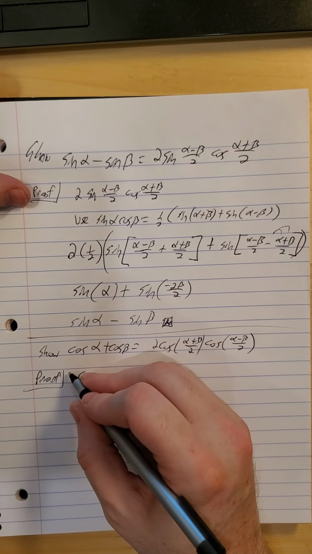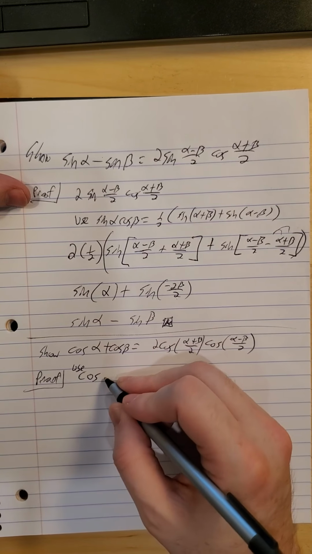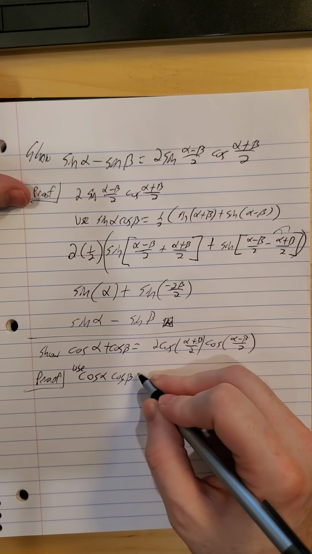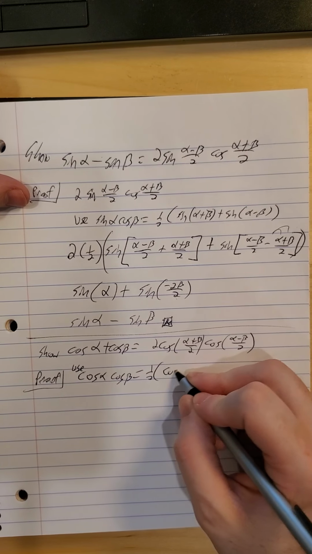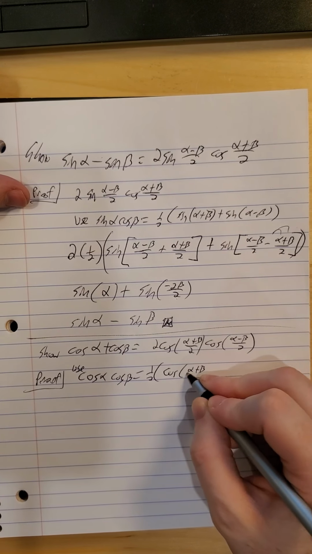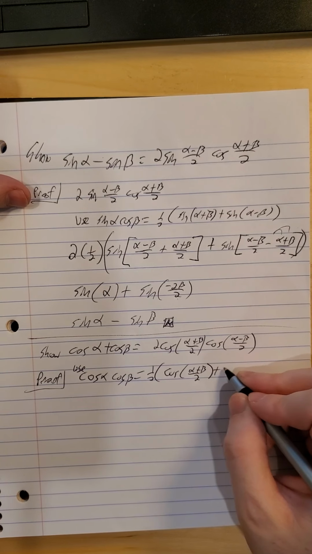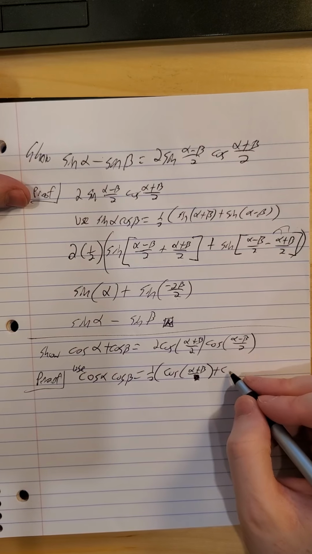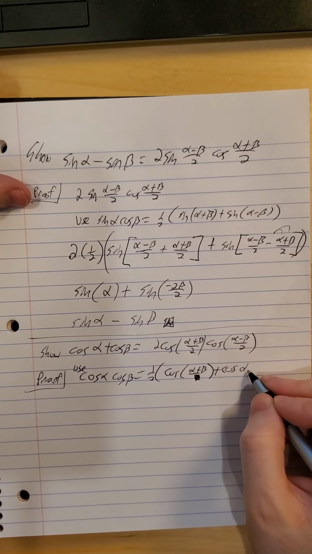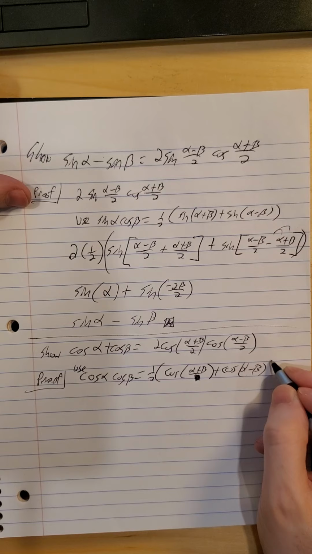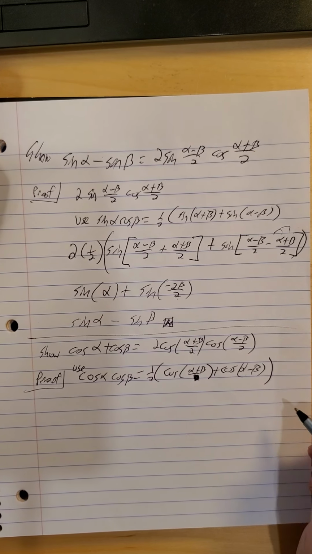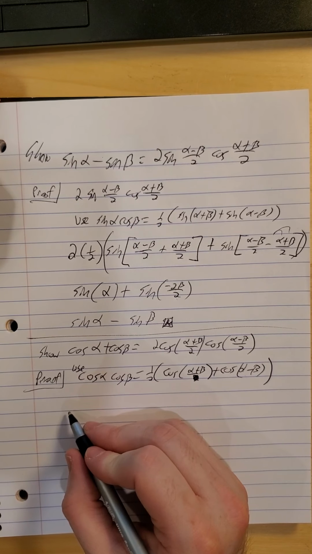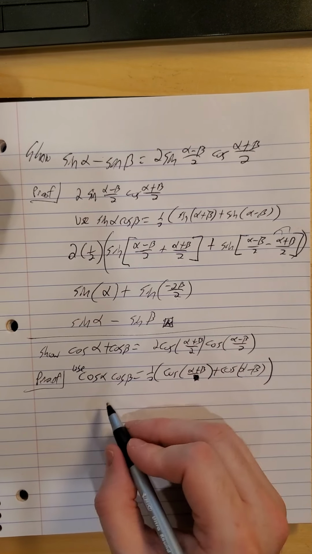So we're going to use the fact that we have cosine. We know that cosine alpha cosine beta is the same as half of cosine of alpha plus beta, plus, my apologies, plus cosine of alpha minus beta. Okay, so we're definitely working with the right-hand side here.